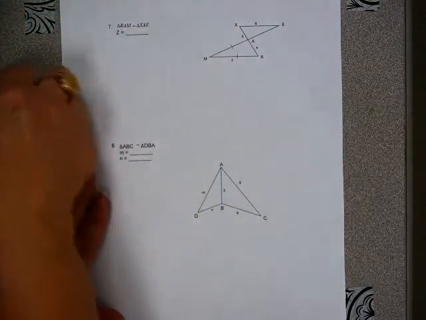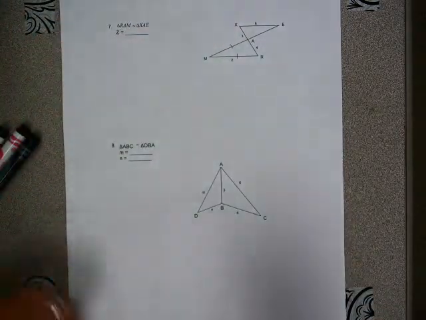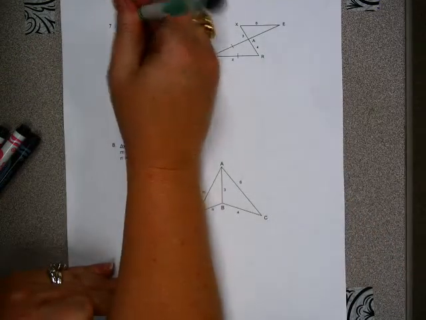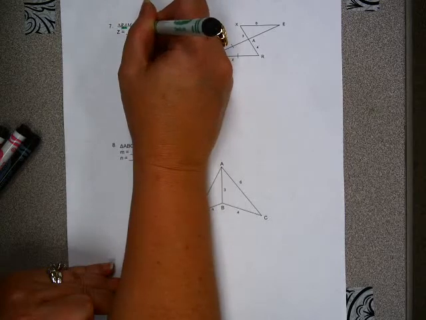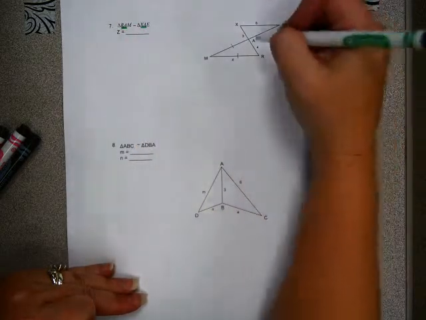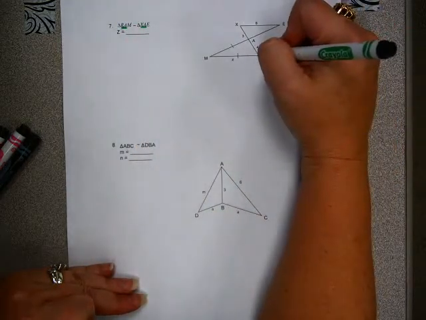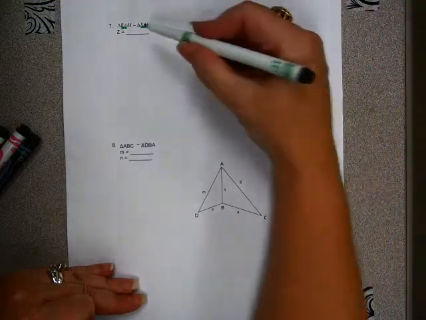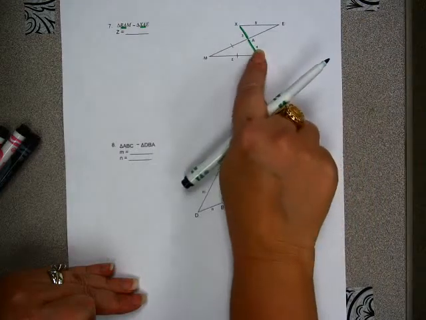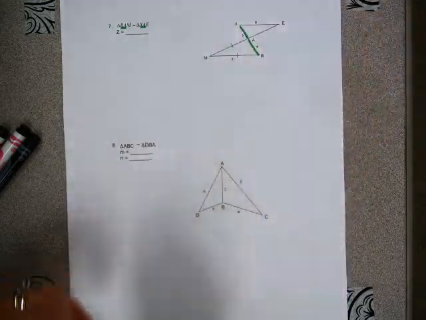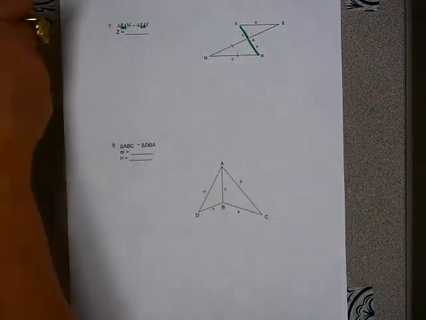So here, remember that the first 2 letters, RA, has to match up with XA. So I'm going to highlight RA, R to A, has to match XA. So this side matches this side. So you see how they flipped it around?